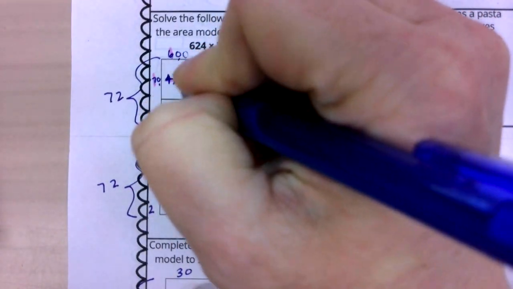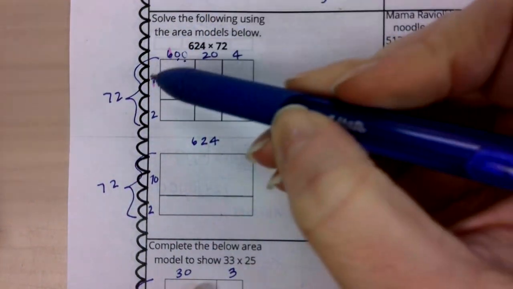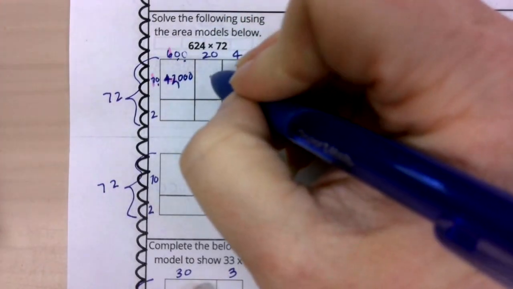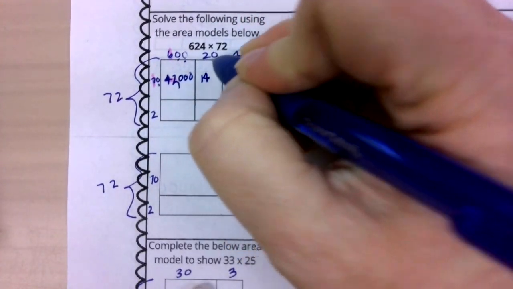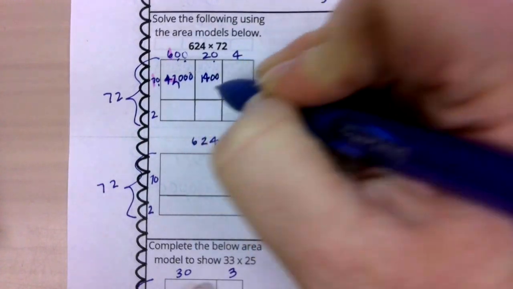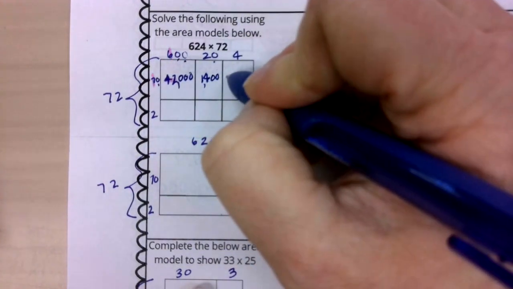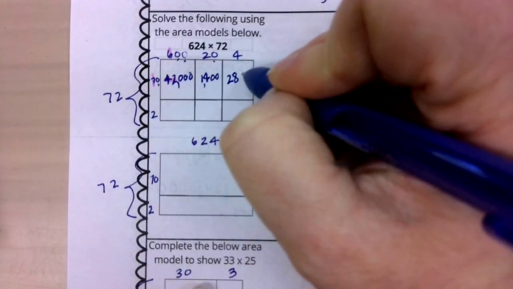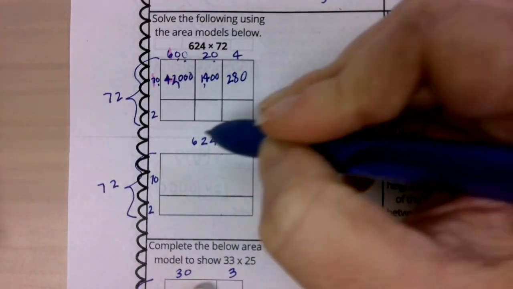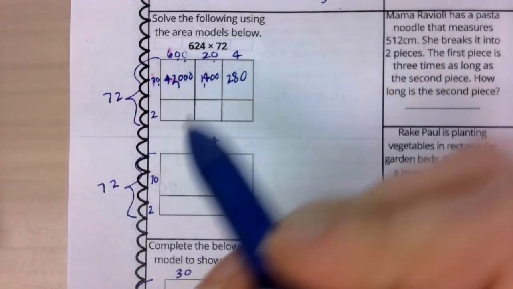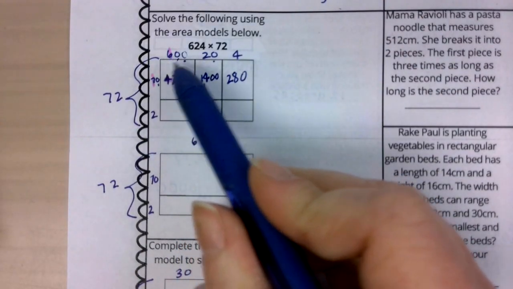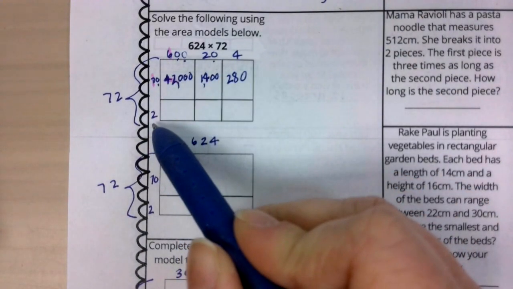Well, there's 3 extra zeros. Now I have 7 times 2 is 14. How many zeros are outside that basic fact? Well, there's 2. Now I have 7 times 4 is 28. How many extra zeros? Just 1. Now I'll come down to my second number, which is multiplying 624 times 2.